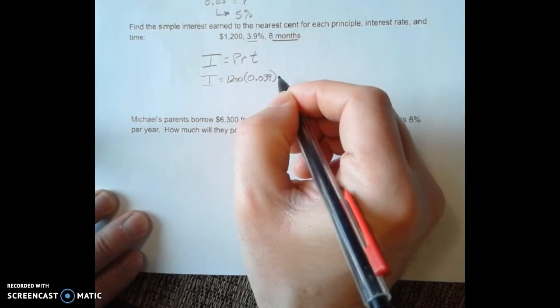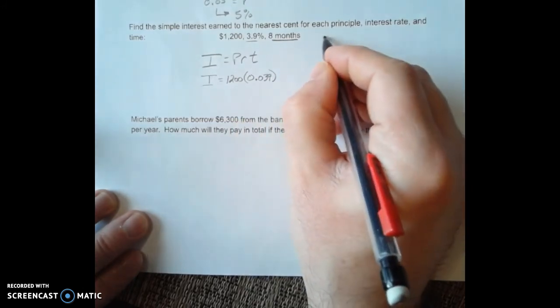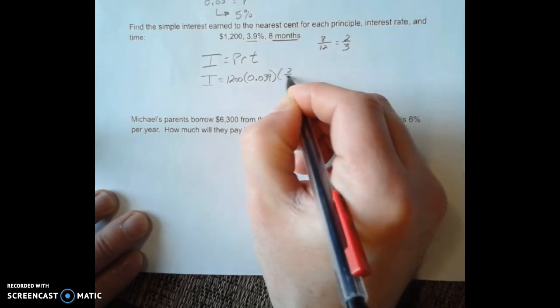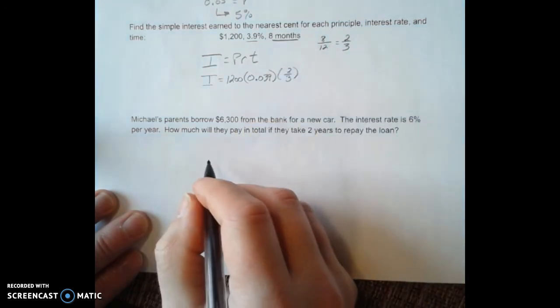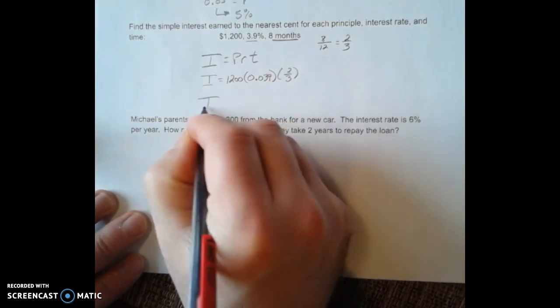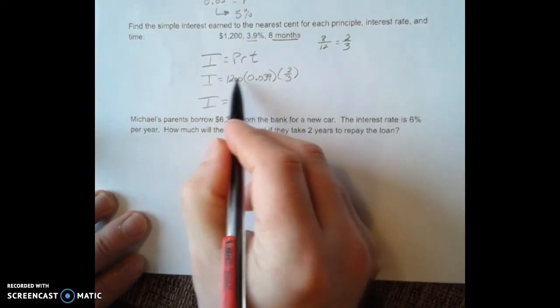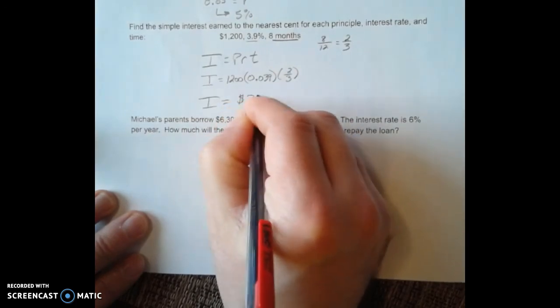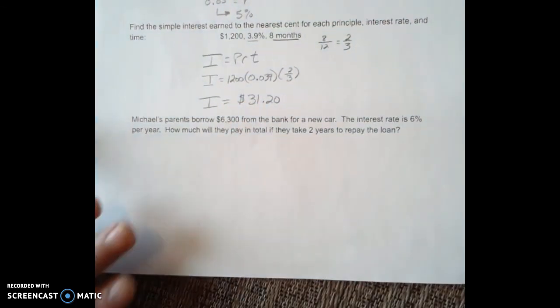But remember, time always has to be expressed in years. So it's 8/12ths of a year, which becomes 2/3 of a year. 8 months is 2/3 of a year. So in order to calculate I, the amount of interest, all you need to do is multiply those 3 together. And the amount of interest earned is $31.20.